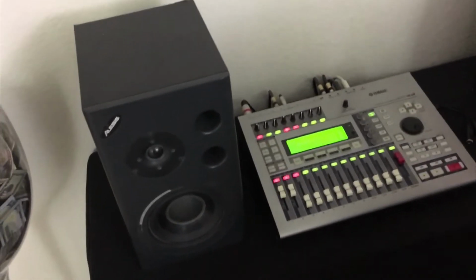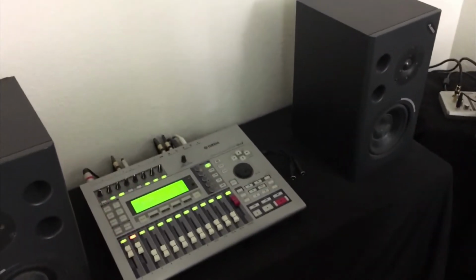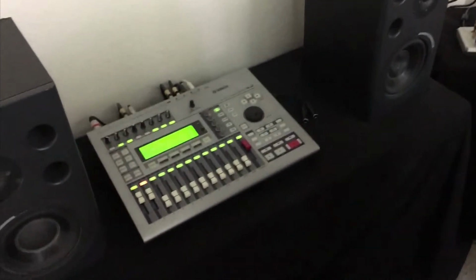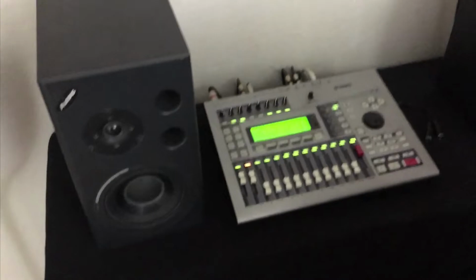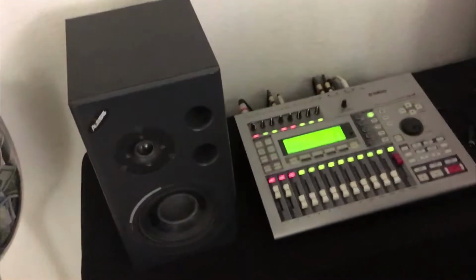So you get a really good idea of what your EQs and your effects, your reverb and such are doing to the sound, because these don't overdo it. It's very much a flat representation.